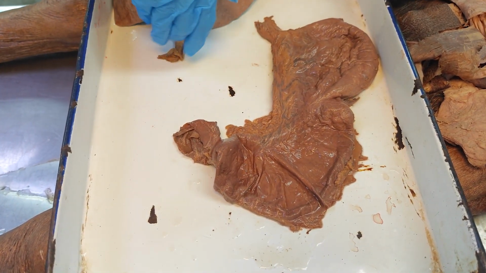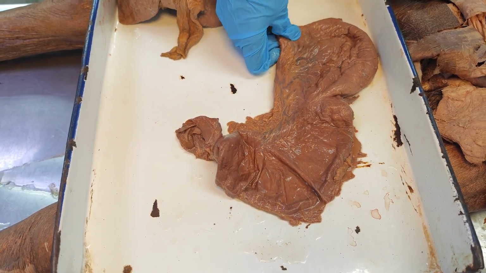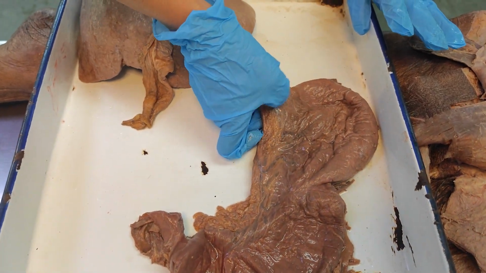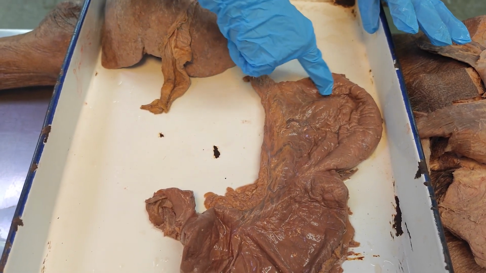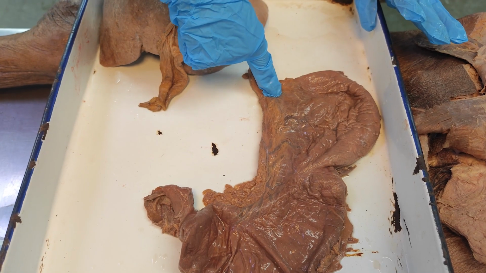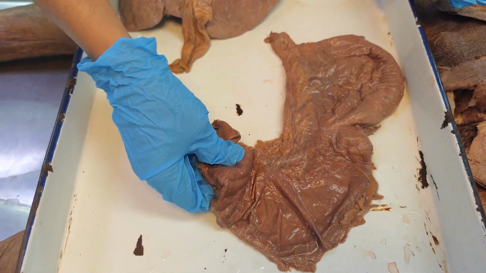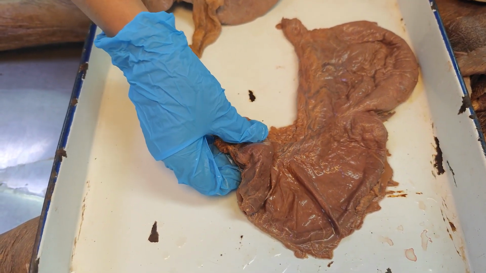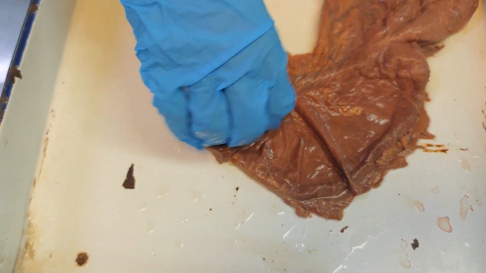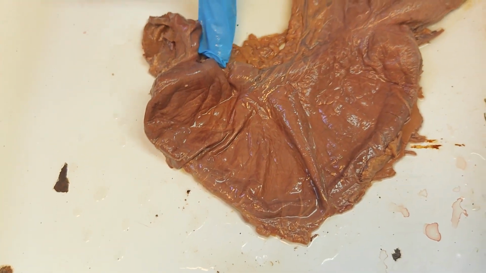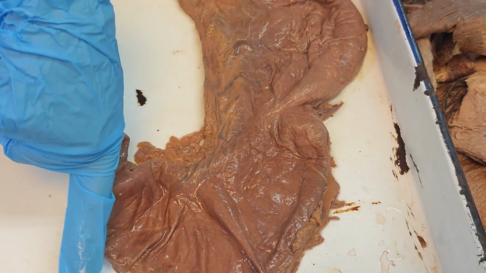Then you can feel the cardiac end. I cannot feel any anatomical sphincter. It is just the continuation of lower end of esophagus into stomach. Okay, so the cardiac end, but at the lower end I can clearly feel the thickened muscle layer. So this is the pyloric end, then the lesser curvature, the greater curvature.